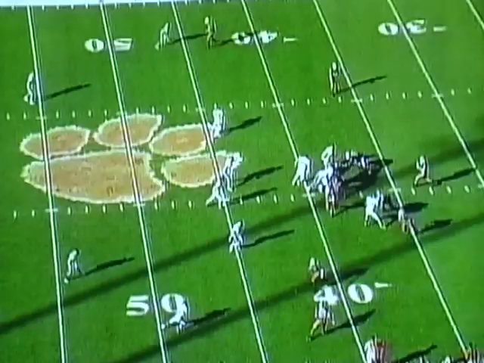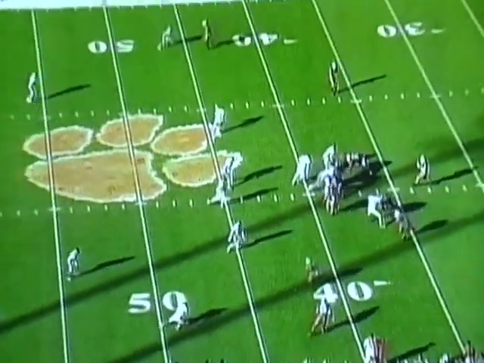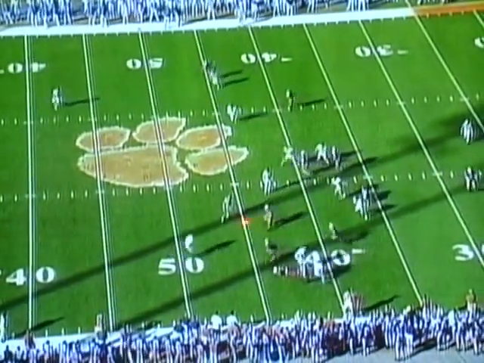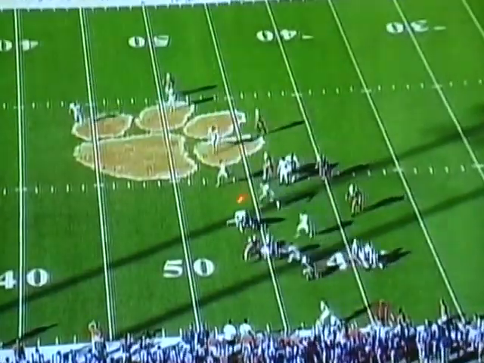All right, let's look at the center. Center's going to set, jam, 1,001, 1,002, flat down the line, and then he gets and leverages the backside linebacker. I just wish he'd get him down clean. He misses the cut on him.